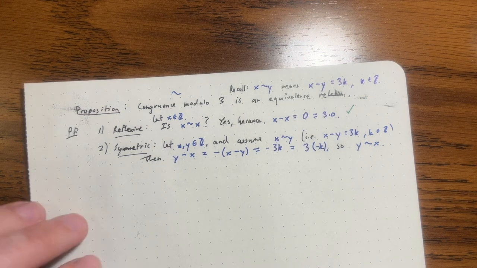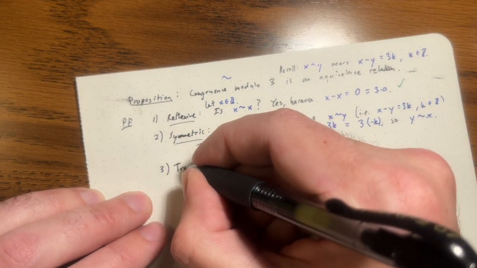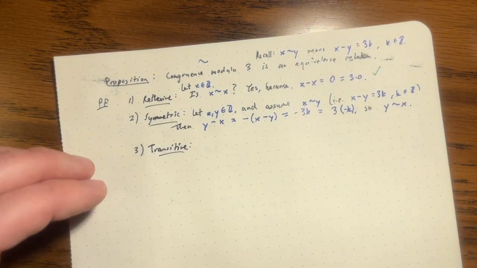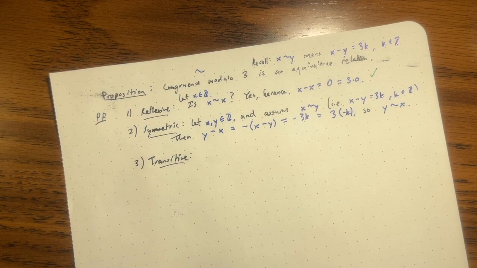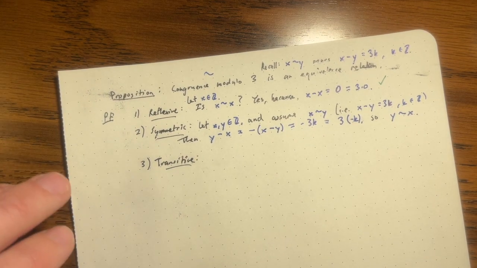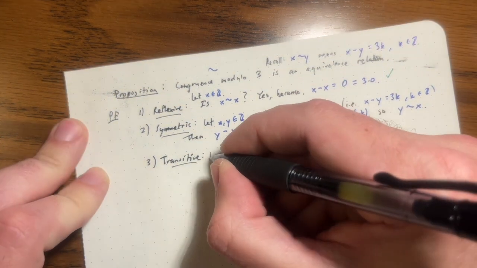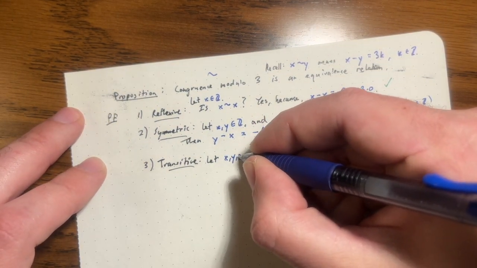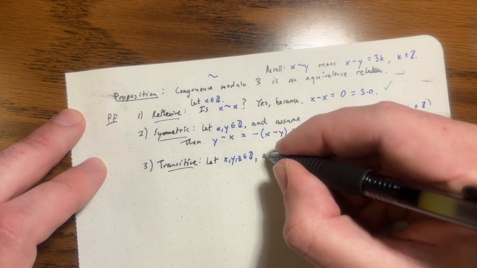Perfect. The next part, is it transitive? Where do we start with this one? See if you can do it without even looking back at the definition. So we need three things. We need x, y, and z in the integers. And what are we going to assume?